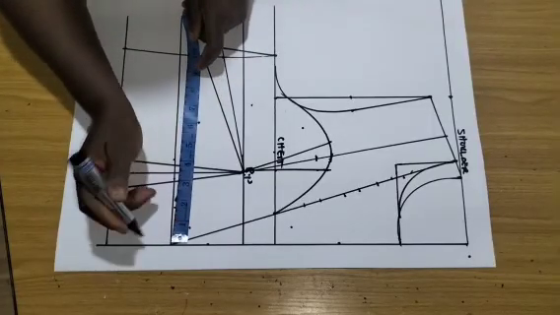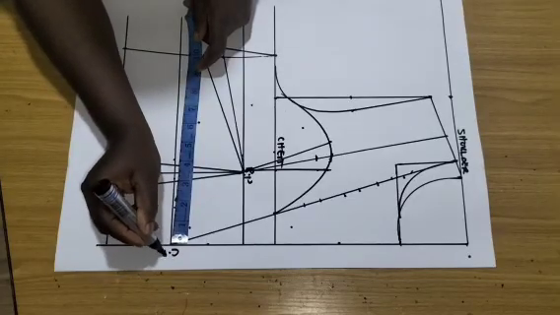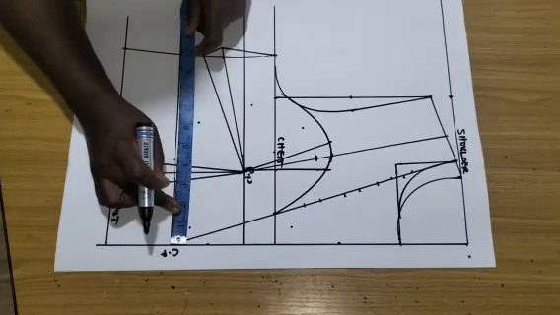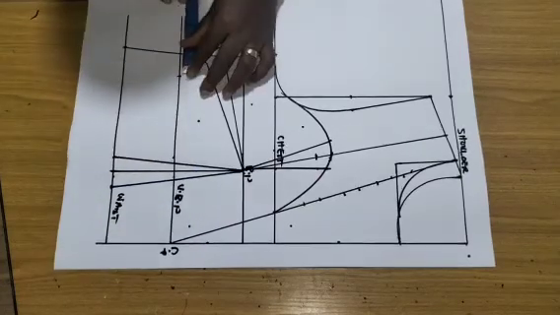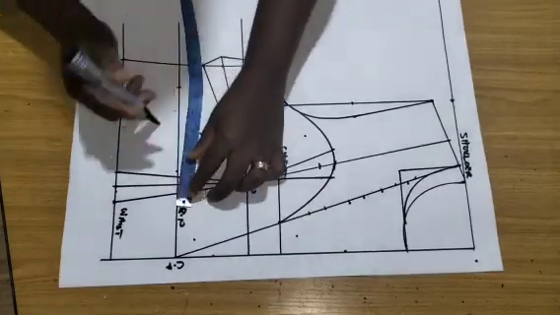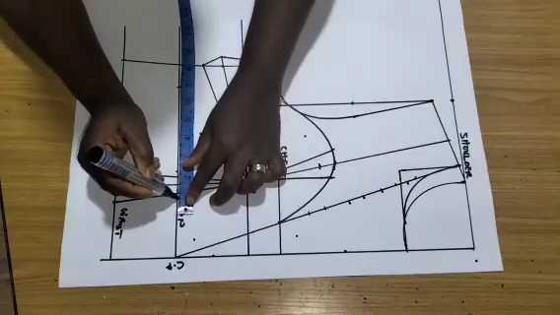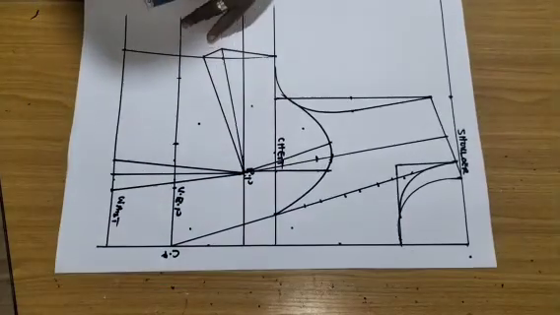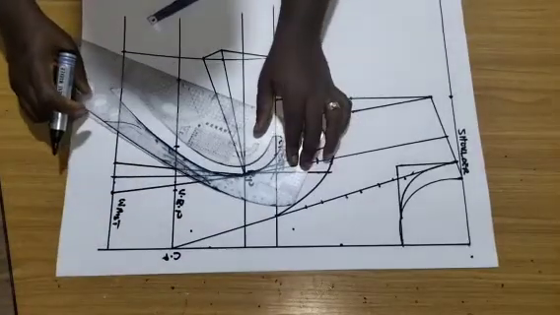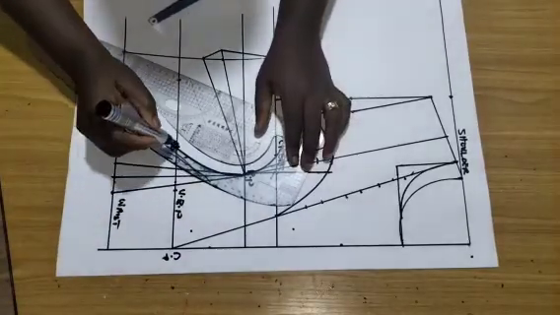I'm going to contour my under bust. So to contour my under bust from the center front line, I'm going to take my under bust divide by 4. I'll mark. So whatever I have left, I'm going to put 0.25 here, and the rest of it here. That is my under bust contouring. So I place my ruler.